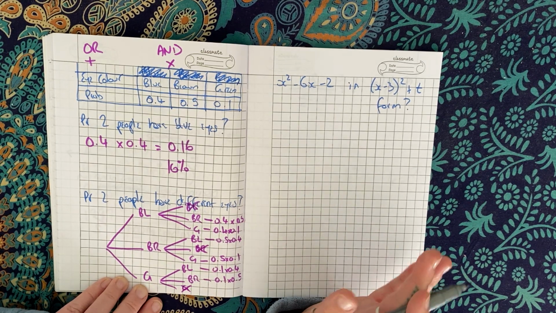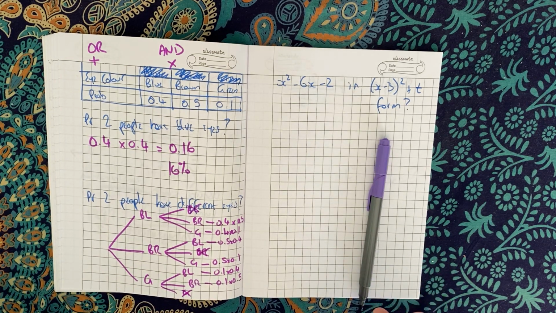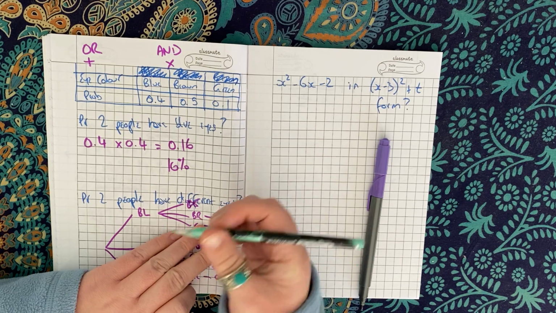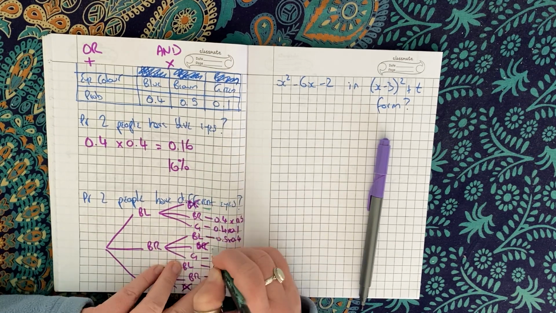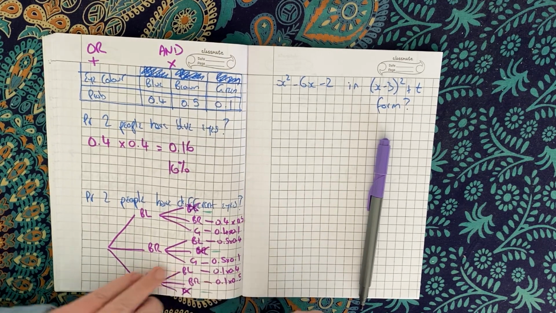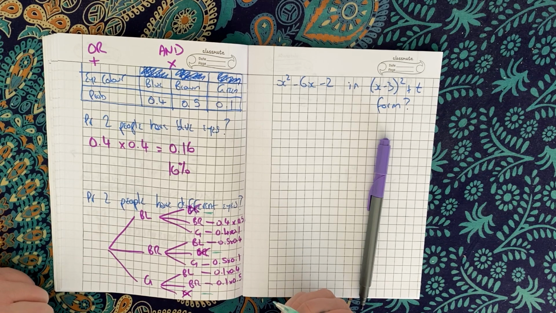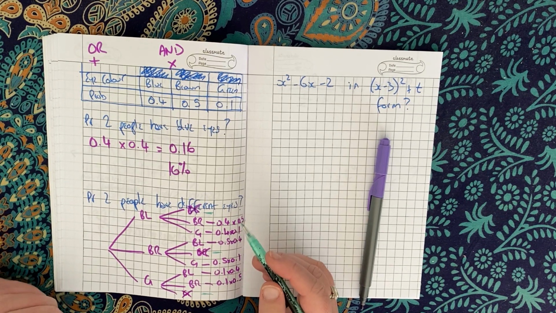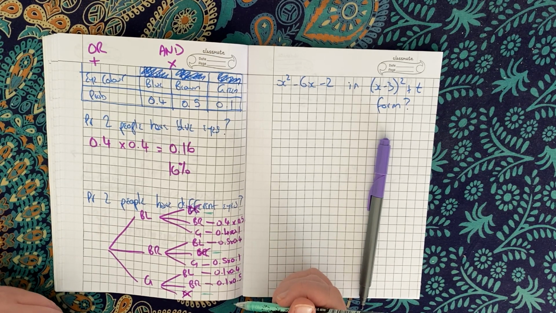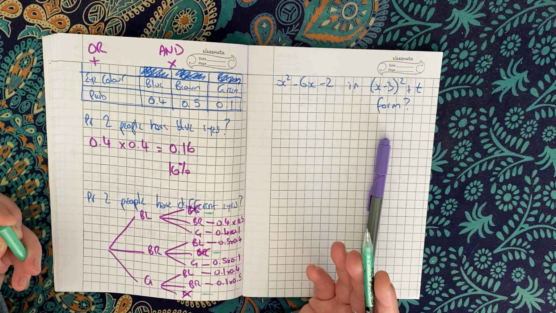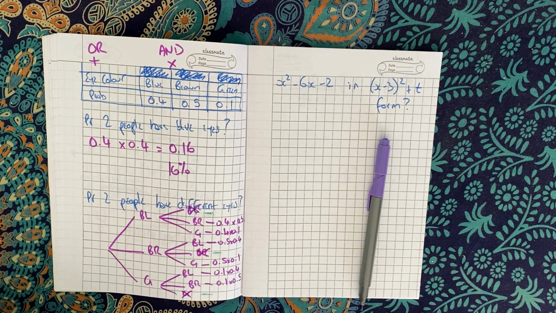A slightly shorter way of doing this, and you can do it either way, you could work out this one, and this one, and then subtract it from 1 because then you'd be left with whatever's left over. That would be less work. But it's up to you. It doesn't matter which way you do it. Either way, you will get the right answer.